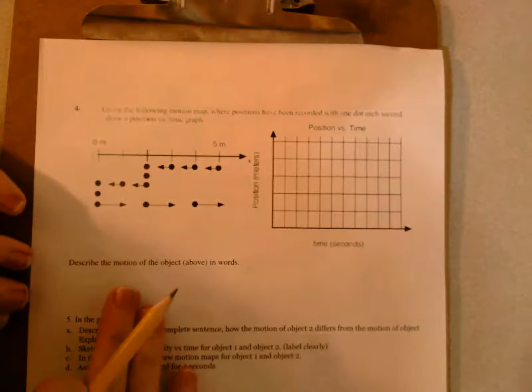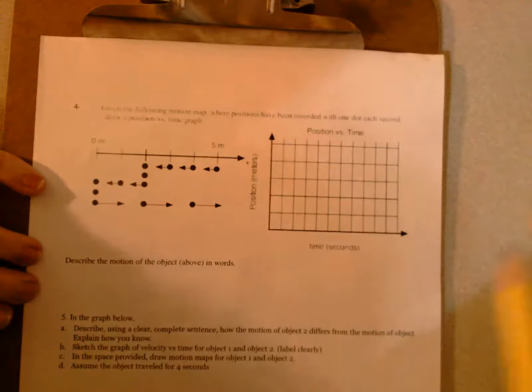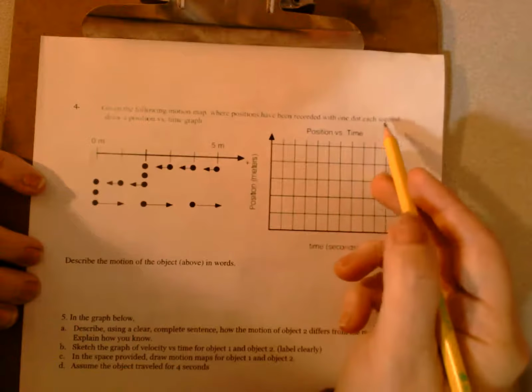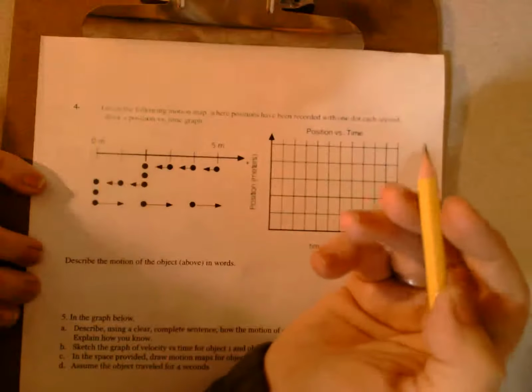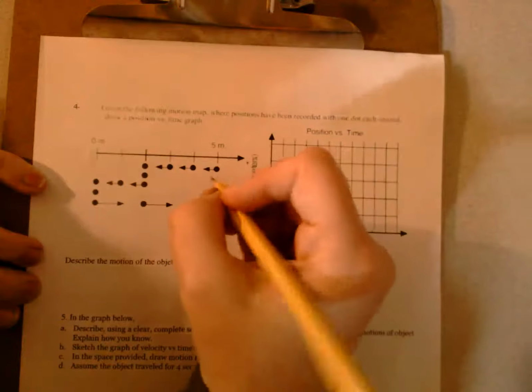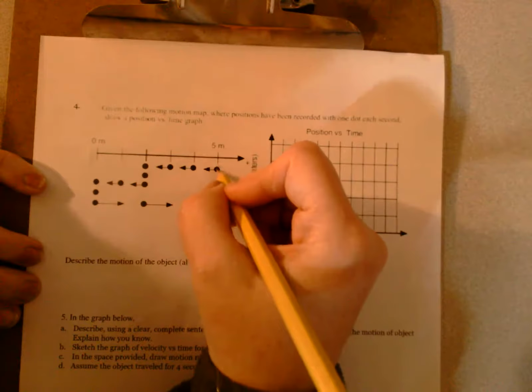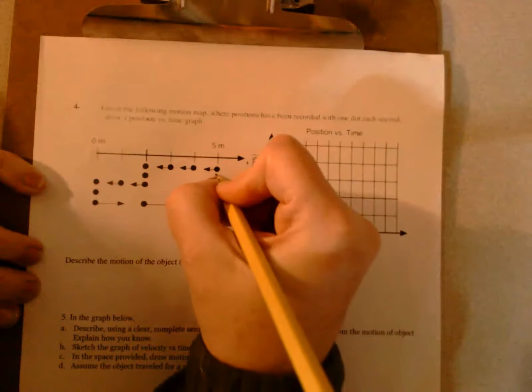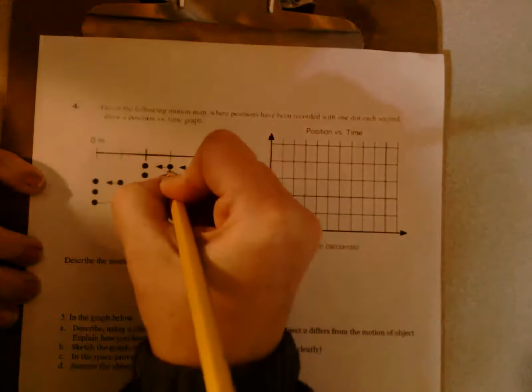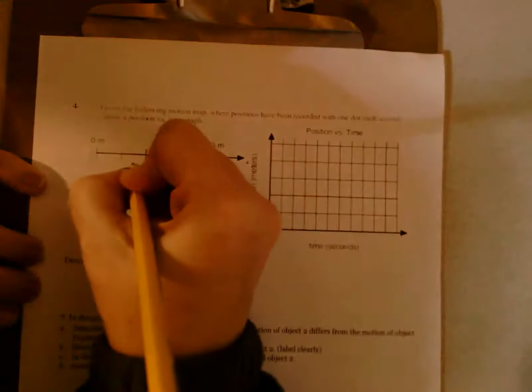All right, on the back side, given the following motion map, where positions have been recorded with 1 dot each second, draw a position time graph. Again, I start with the lines closest to the number line, and then I begin by numbering them. So 0 seconds, 1 second, 2 seconds, 3 seconds.